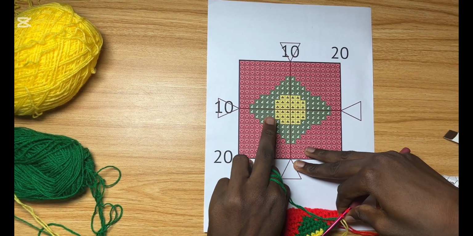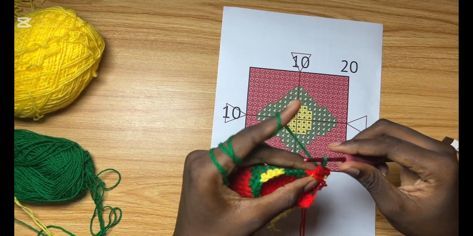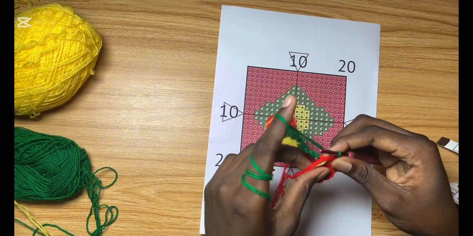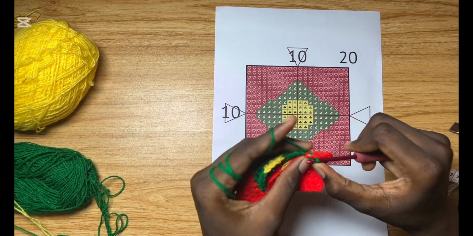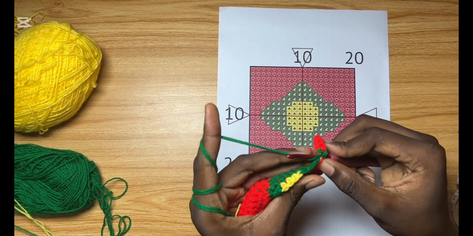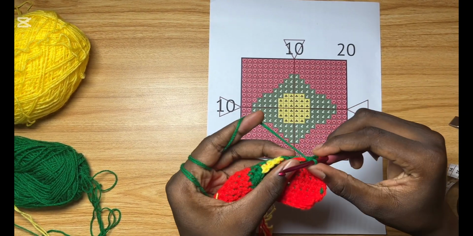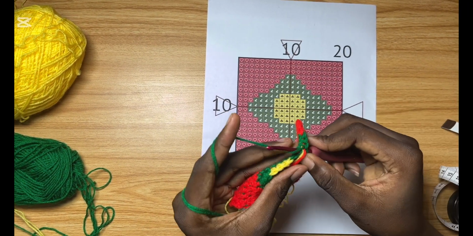And I have 1, 2, 3, 4. You notice how I'm working from left to right and then right to left. Currently I'm working left to right. So I've changed my colors now, making 4 green single crochets, and then I'm going to change to my yellow.